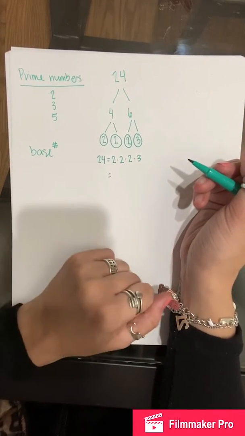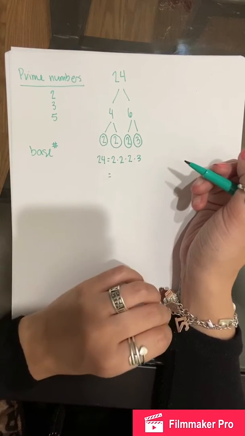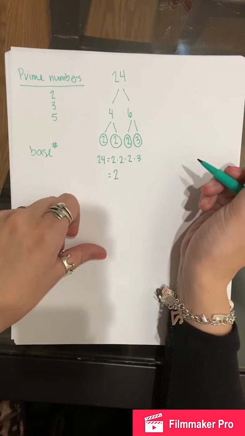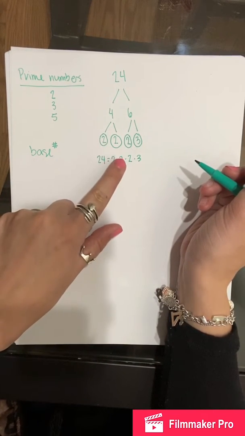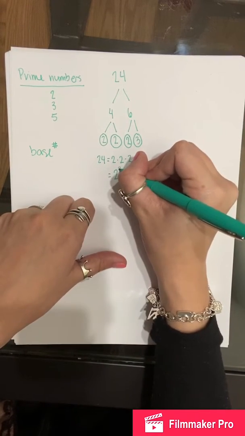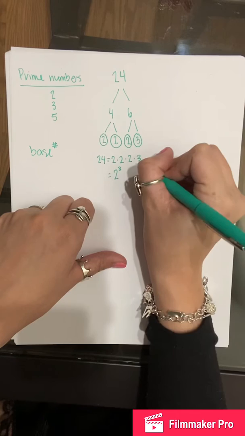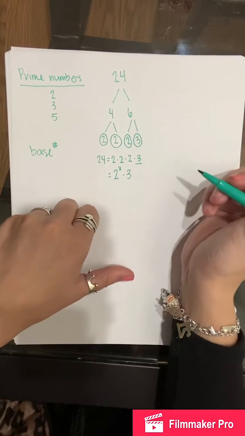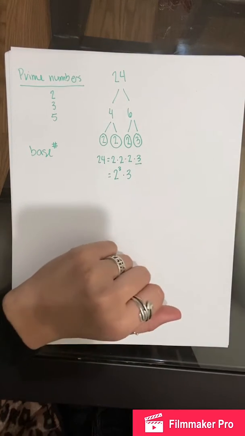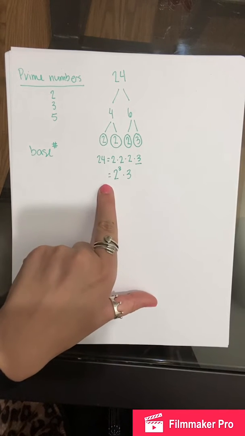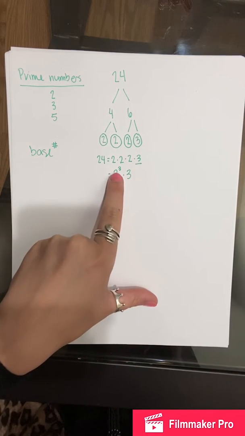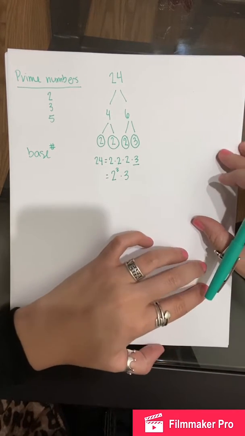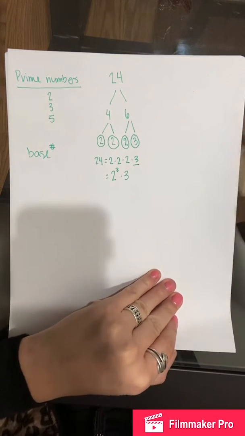Okay, now we look here. What number is being repeated multiple times? 2. So my base, and then how many times? 1, 2, 3 times. So 2 to the power of 3 times, can't forget our 3, 3. Okay, now, again, there's multiple ways this could have been done, but as long as your answer at the end has 2 cubed times 3, then you got the correct answer. Okay, now let's try something bigger.